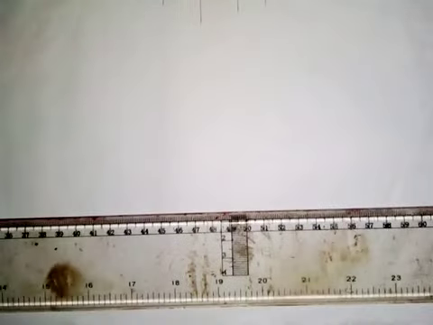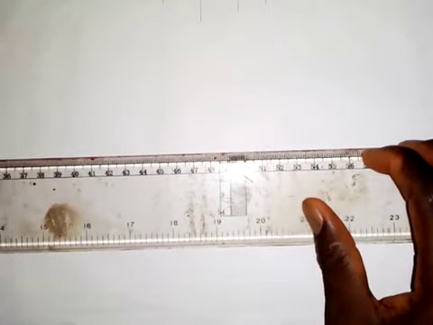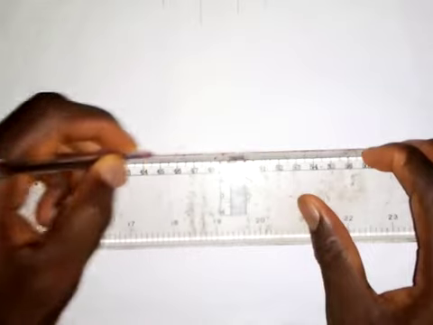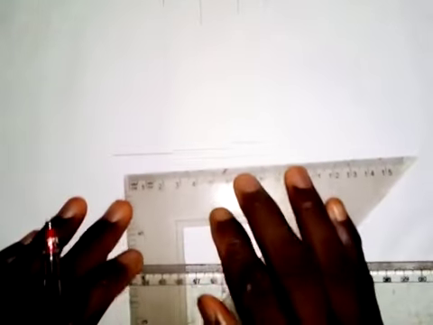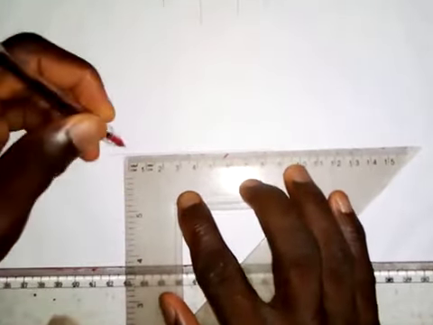Now, the first thing that we need to do is to draw a horizontal line like this. With this horizontal line that I've drawn, I'm going to take a measurement of 70 millimeters on this line.